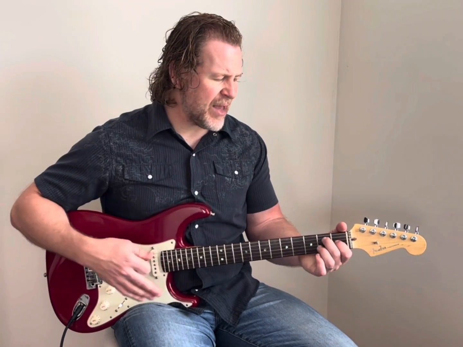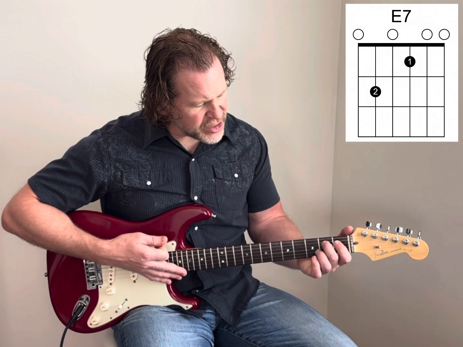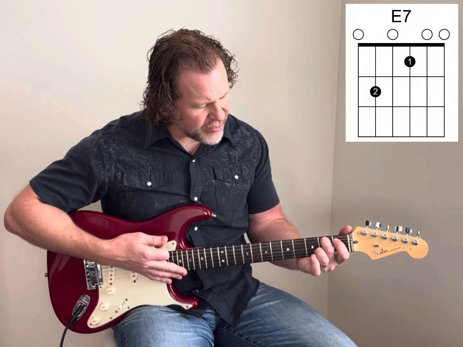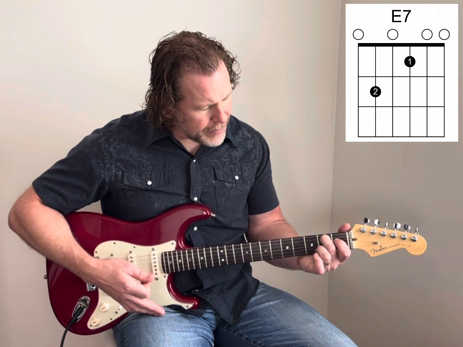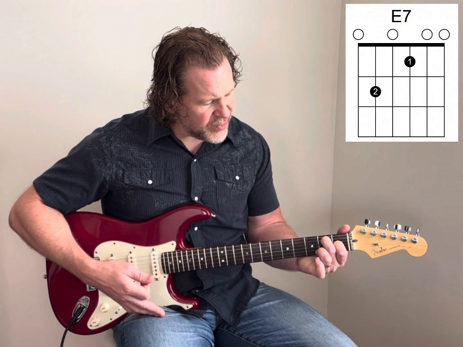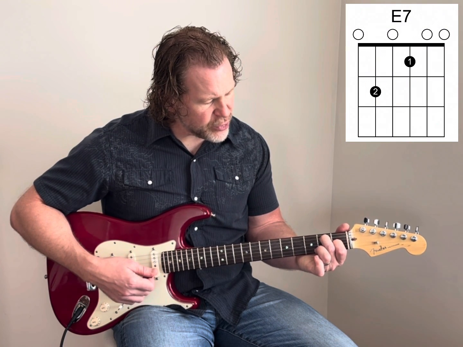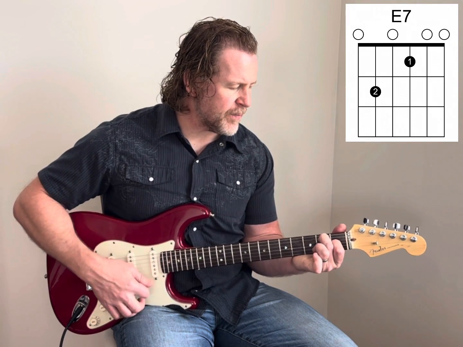And for the E7, I got the 6th string open. The 5th string, I got my middle finger on the 2nd fret of the 5th string. The 4th string, I play that open. And then the 3rd string, I just place my index finger on the 1st fret of the 3rd string, and I play strings 1 and 2 open. So kind of like this for my E7.